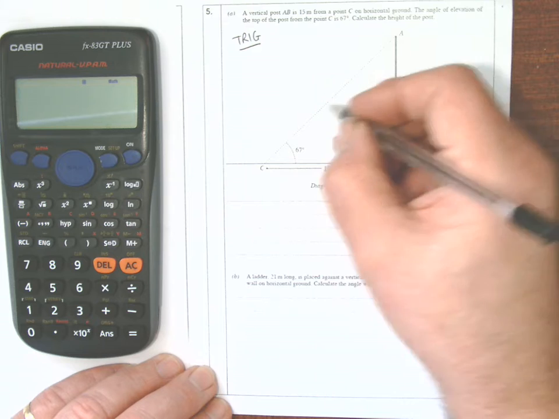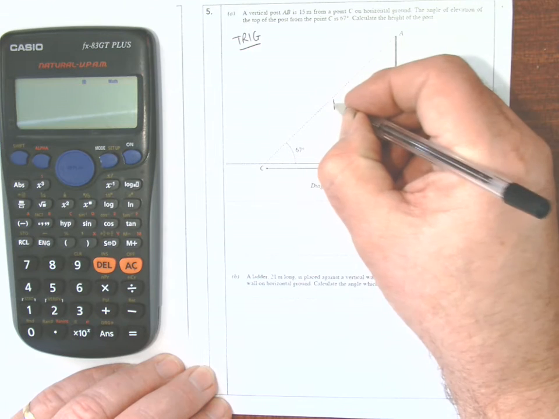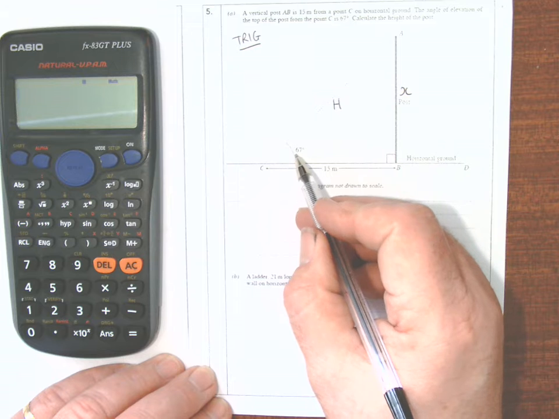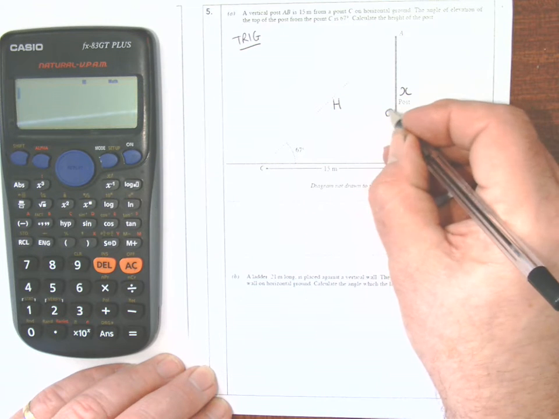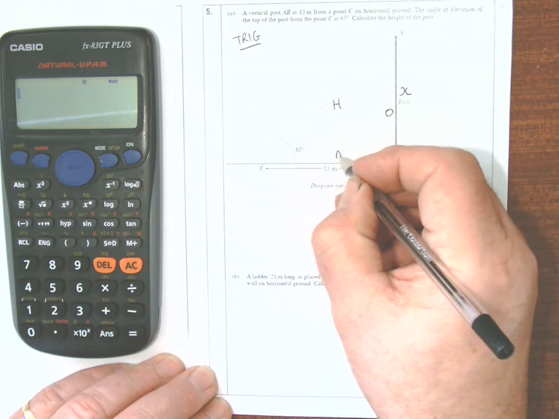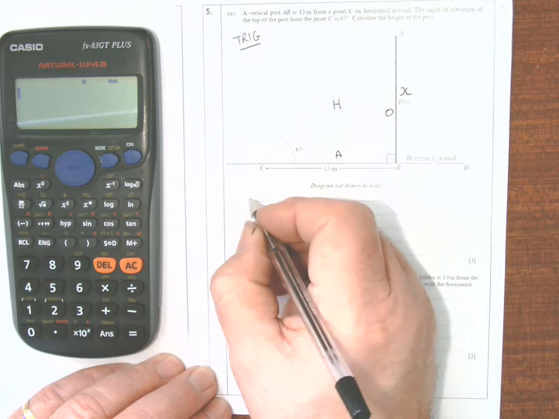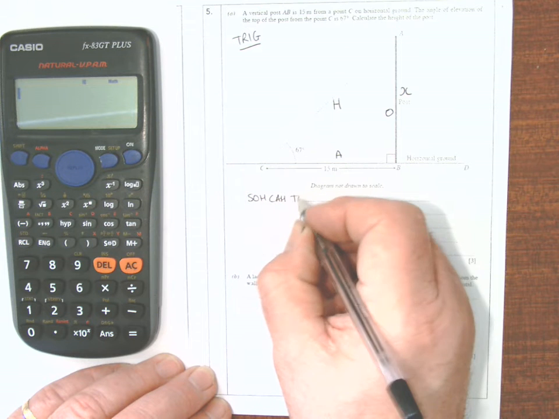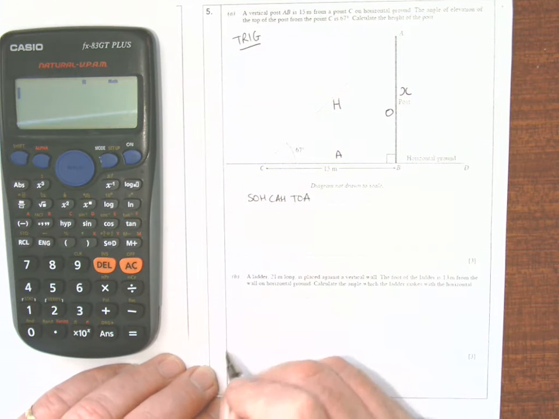Use my right angle. So the side opposite the right angle is the hypotenuse. The angle I'm given, go opposite this angle. So the side is the opposite. And the side between the two angles is the adjacent. So I use SOHCAHTOA to decide which ratio I'm using.